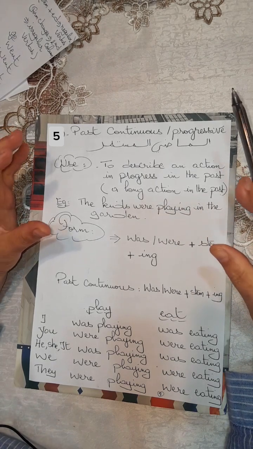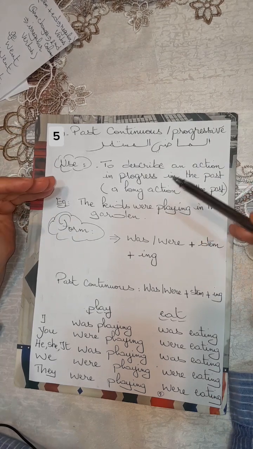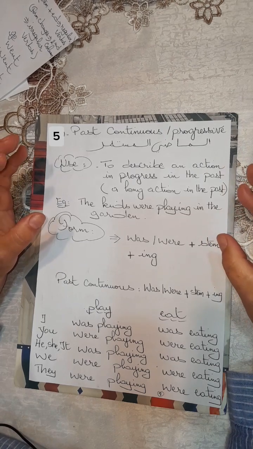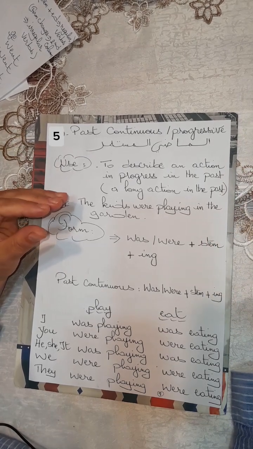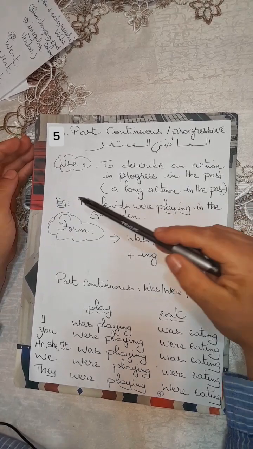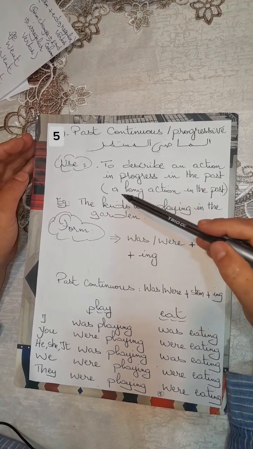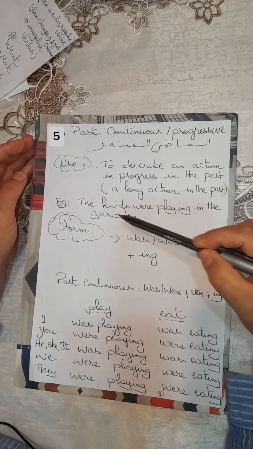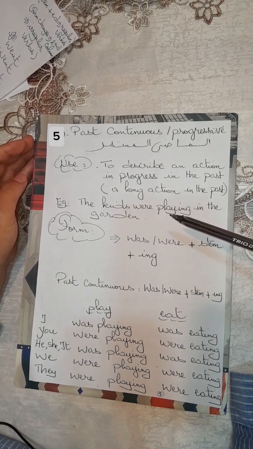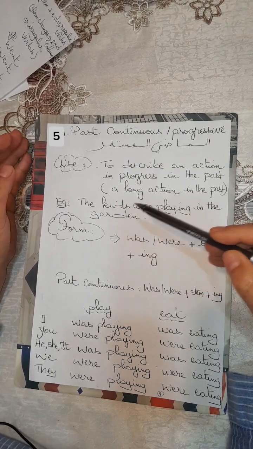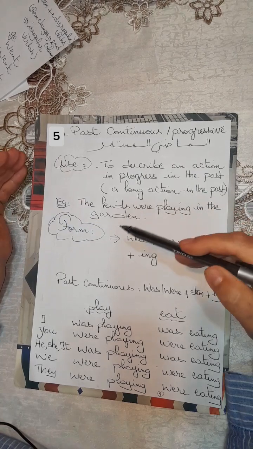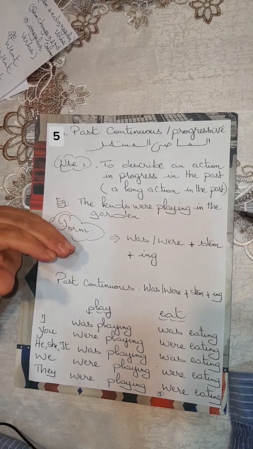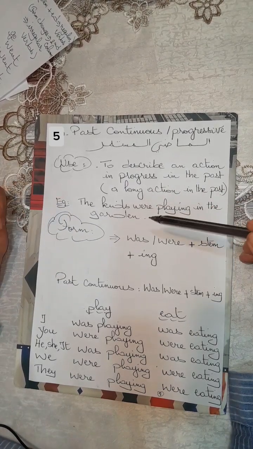We use the past continuous to describe an action that took a long time in the past. Let's take an example. The kids were playing in the garden. Now, what's the form of the verb in the past continuous tense?